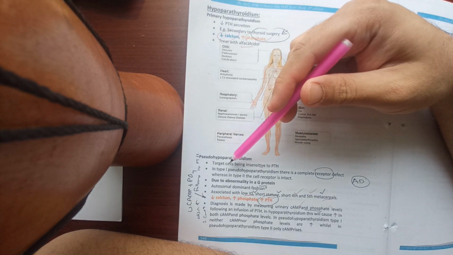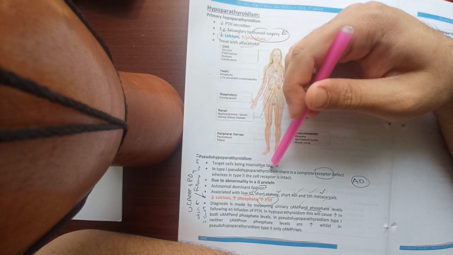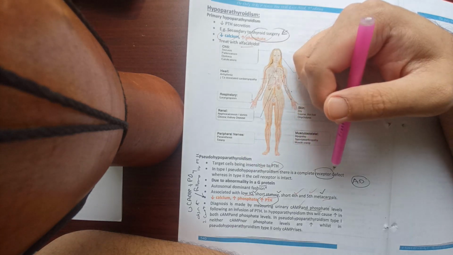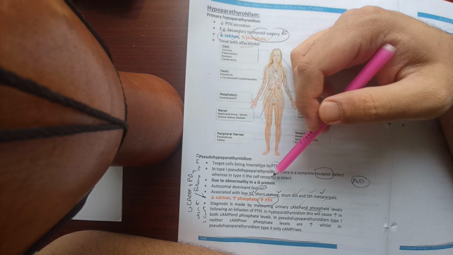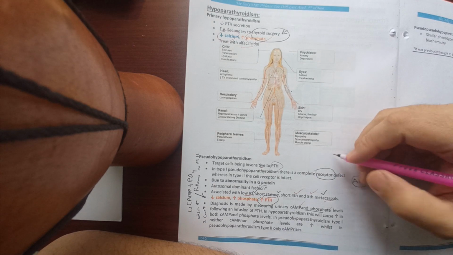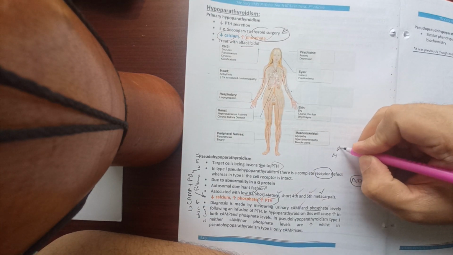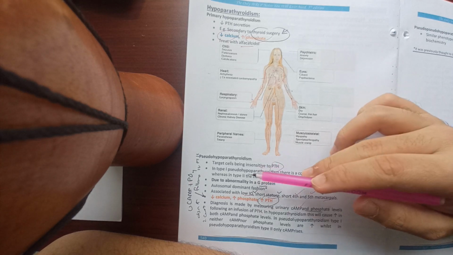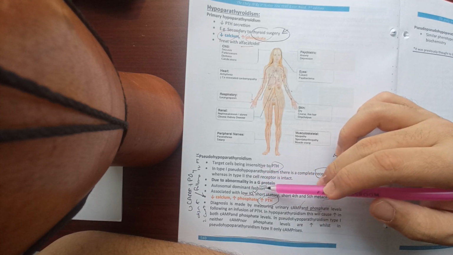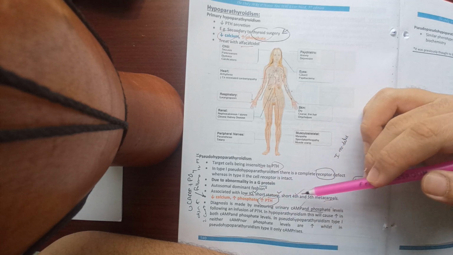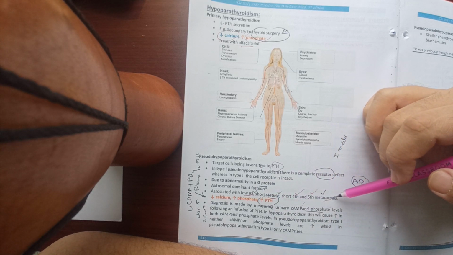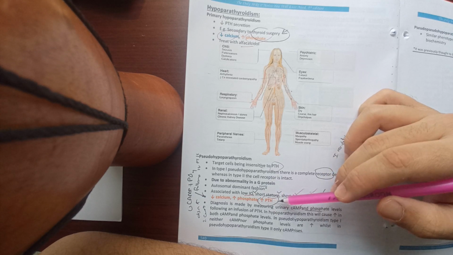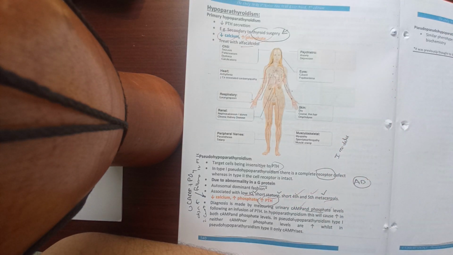Pseudohypoparathyroidism is target cells being insensitive to PTH. So PTH is there, but target cells are insensitive. In type 1 there is a complete receptor defect, whereas in type 2 the cell receptor is intact. Due to abnormality in G protein, autosomal dominant fashion, associated with low IQ, short stature, short 4th and 5th metacarpals, and low calcium, high phosphate, high PTH. If you remember all that, is it high PTH? I think it's high PTH.